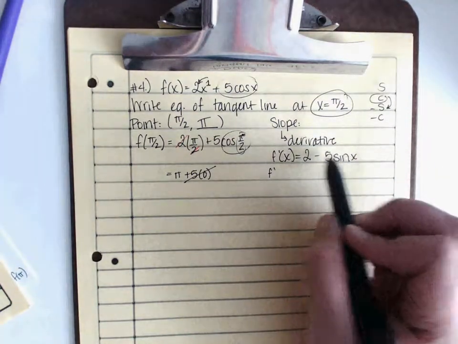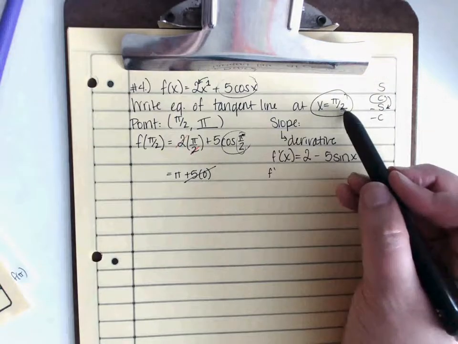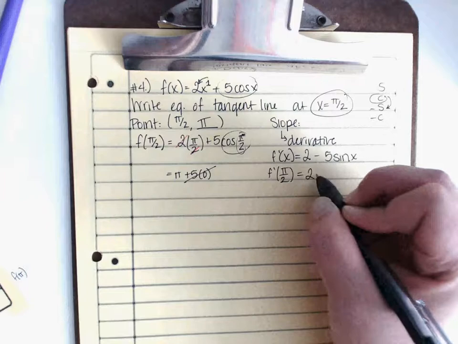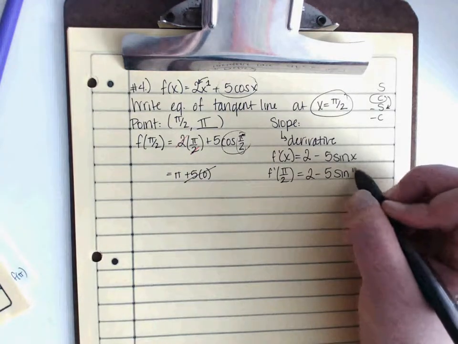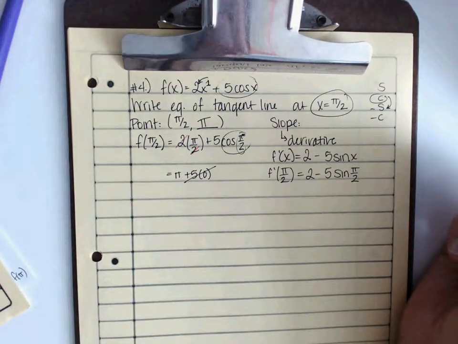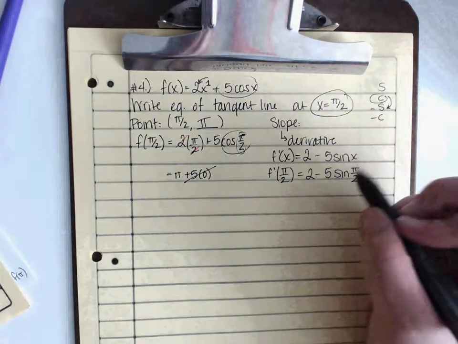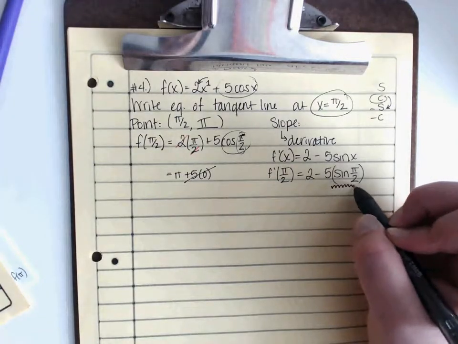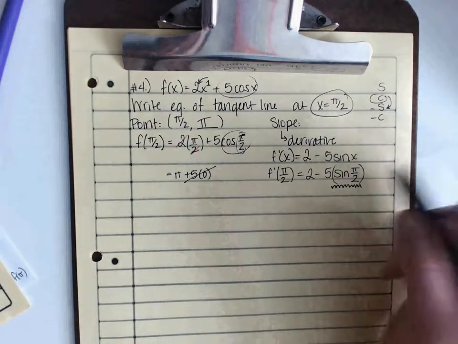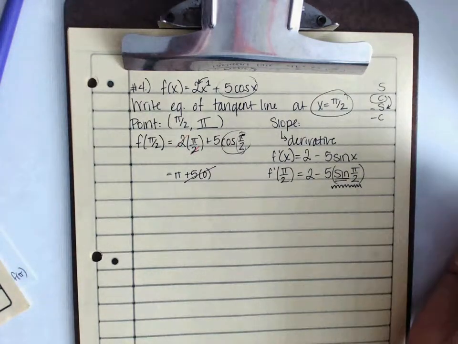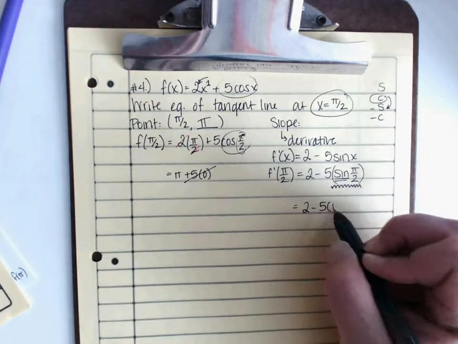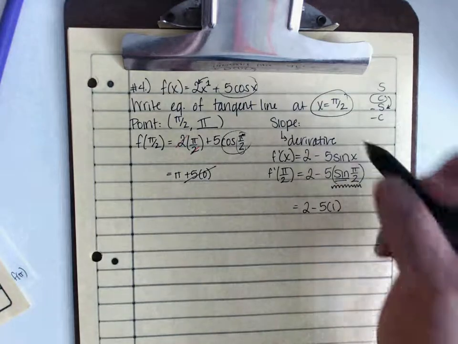Now, that's the slope at any x value. I want the slope at my x value. So I'm going to take pi halves and plug that guy in. So I have 2 minus 5 times the sine of pi halves. Okay, let's find this guy first. So pi halves is still my thumb. This time I want sine. Sine are my bottom fingers for the hand trig. So if all of my fingers are on bottom, that value is going to be 1. So I have 2 minus 5 times 1. That's 2 minus 5, which is negative 3.